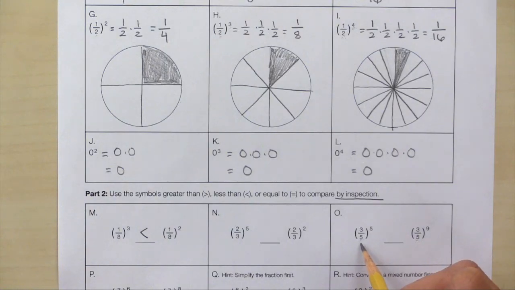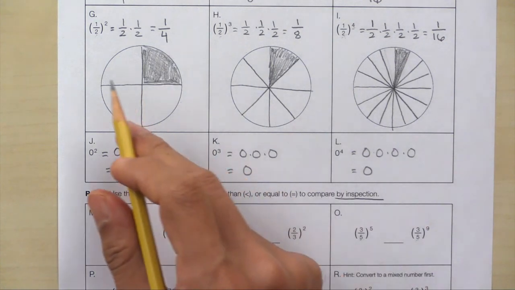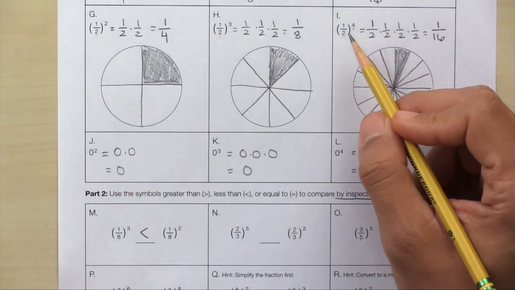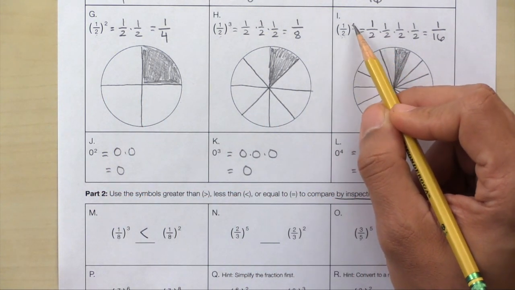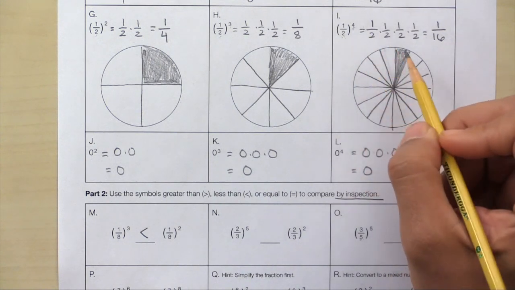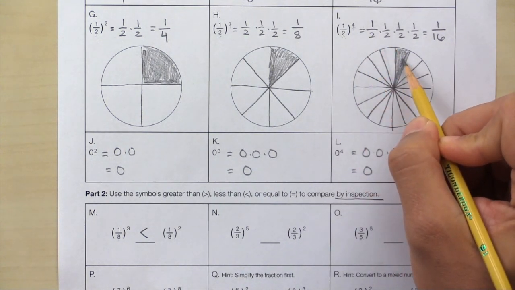Let's try box O together. Here we have 3/5 to the fifth power versus 3/5 to the ninth power. And notice that they're using the same base. They're using the fraction 3/5. And as we saw earlier, when you take a fraction and you raise it to a higher power, you end up with a smaller number.